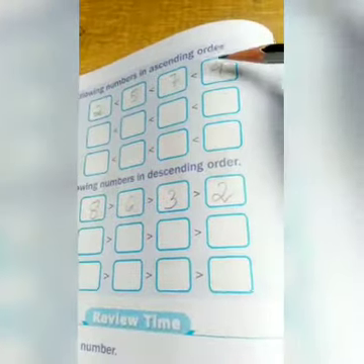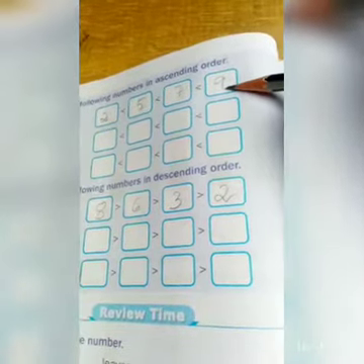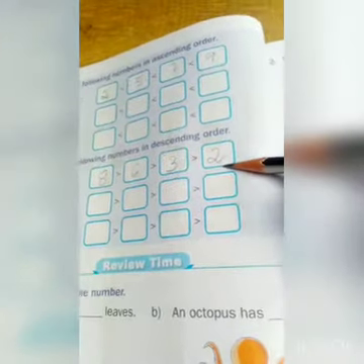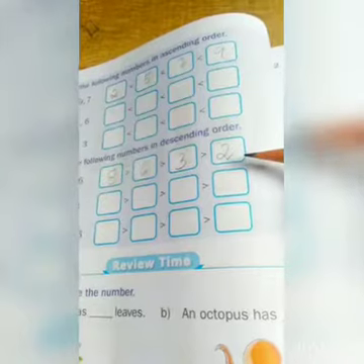Understand? When we do ascending order, we keep the biggest number at the last. But here in descending order, the smallest one is to be at the last.